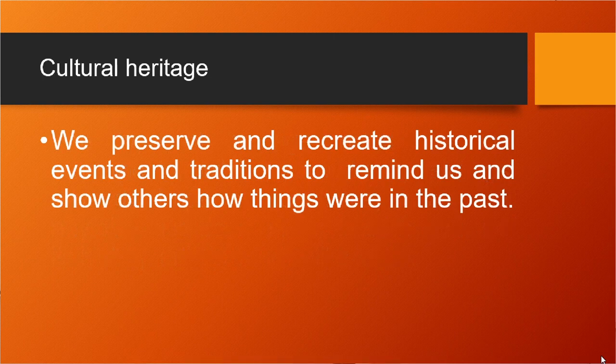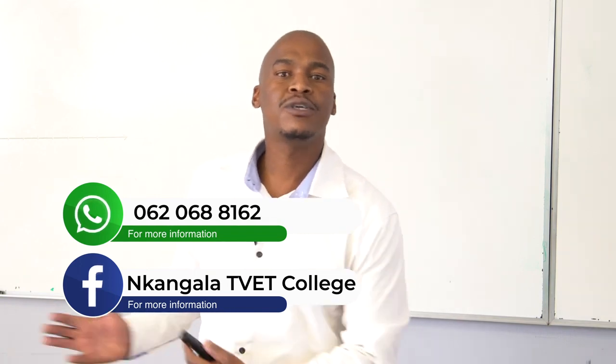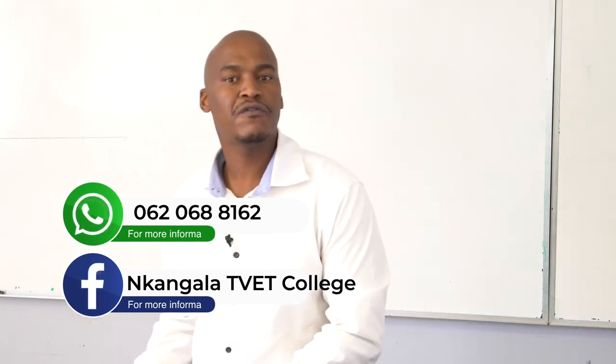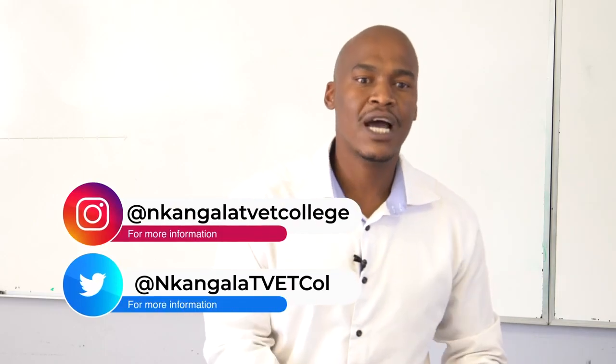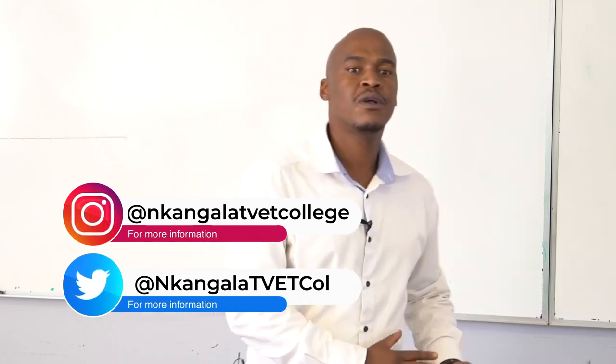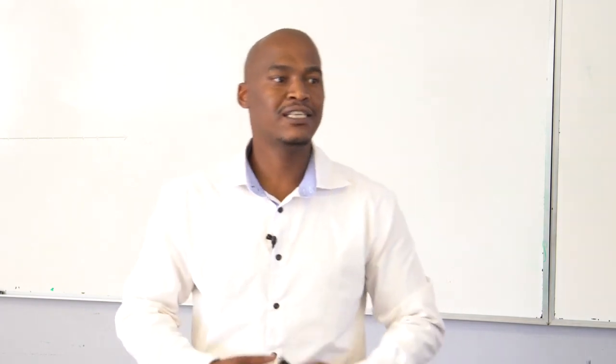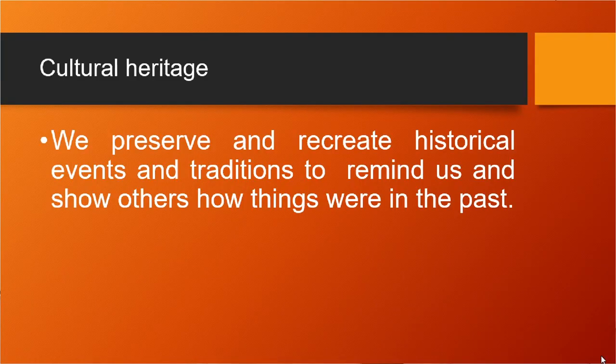We preserve this cultural heritage and recreate historical events and traditions in order to remind ourselves and others of how we used to do things in the past. So basically the traditional dances, the marimbas that we play when our tourists are coming into the country, or one person is moving from one province to another and gets to see other people practicing their cultures, that's what we talk about when we show people how our people or our forefathers used to live, and they're part of the culture or heritage that has brought us to where we are today.